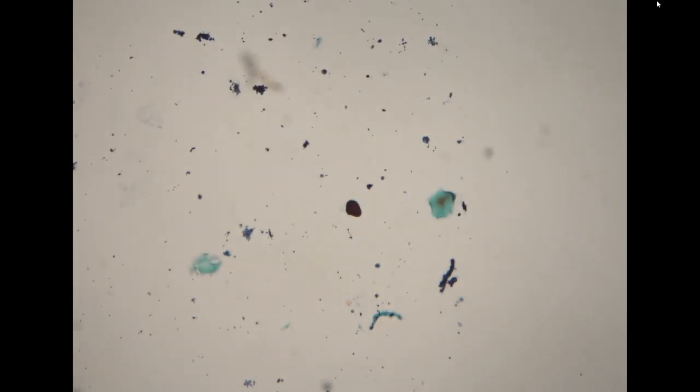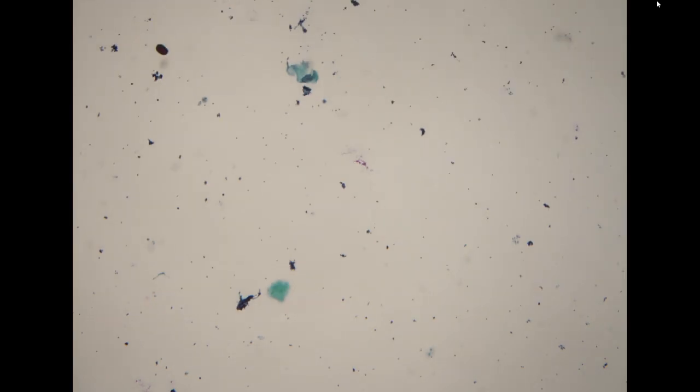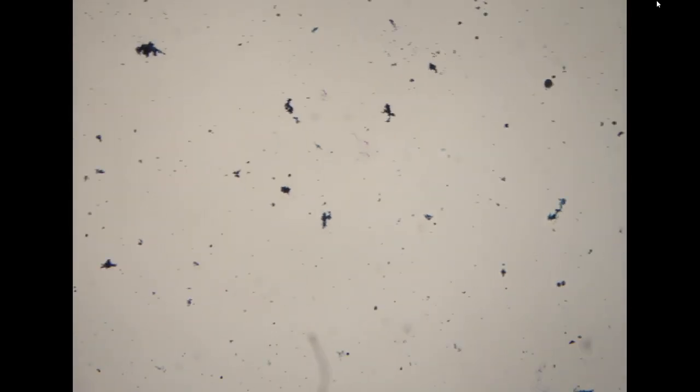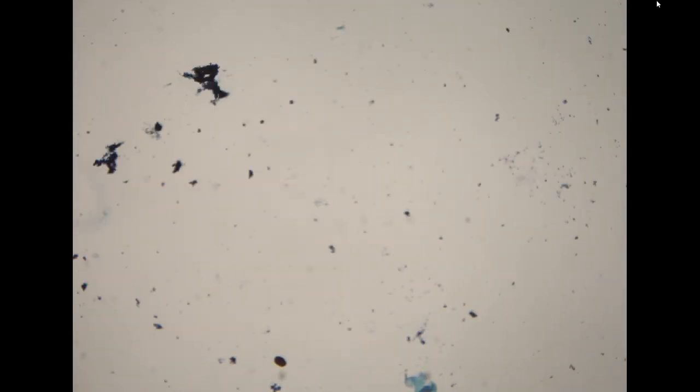Okay, let's move to the thyroid specimen. This is from a 66-year-old male, and the clinical impression is multinodular goiter, but he still received fine needle aspiration. On low power, we do see some background material, but very, very scant. And we see very cellular material.